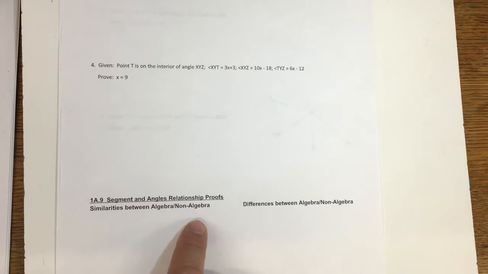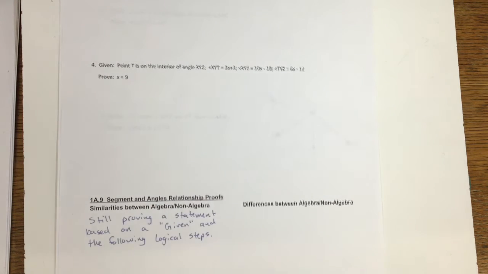Well, non-algebra is a way we're going to prove certain ideas and facts based on the geometric definitions or properties or postulates or theorems. And so there's some differences and similarities we want to look at. Okay, first we'll look at some similarities. We are still proving a statement based on the given information. We're still starting with our given and then following that up with the next series of logical steps. We're also still going to use reasons.